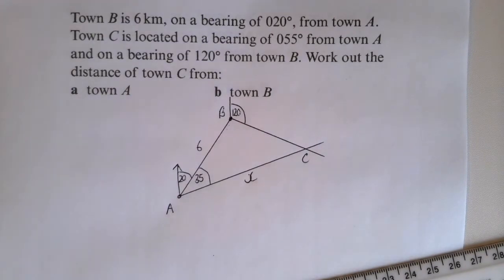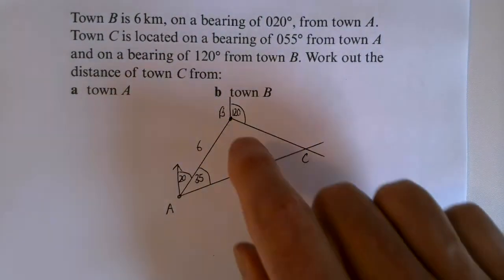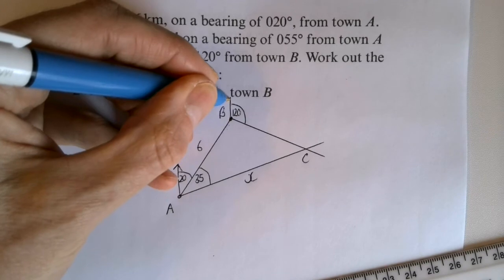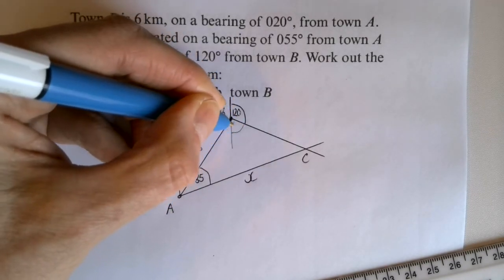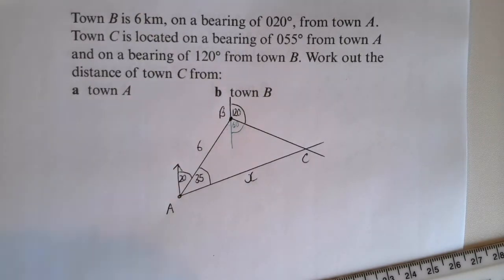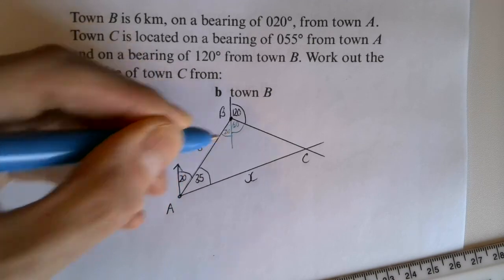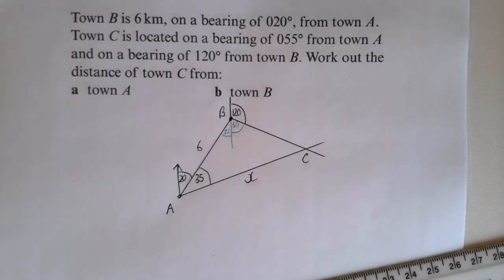So do I know a complete pair in this triangle? Well, at the moment I do not. So I don't know this distance, and I don't know this angle or this angle, but I can calculate this angle, can't I? We sort of did this the other day. So if I draw that line in, this angle here is 60 to make that 180, and I've got alternate angles here, so that's 20. So this angle and this angle are the same. So that angle there is actually 80 degrees.